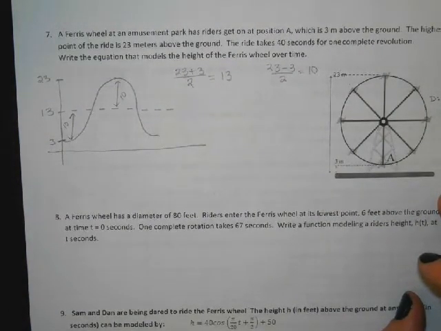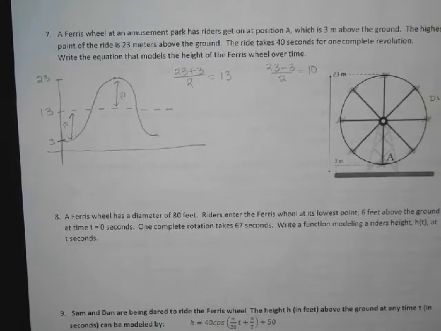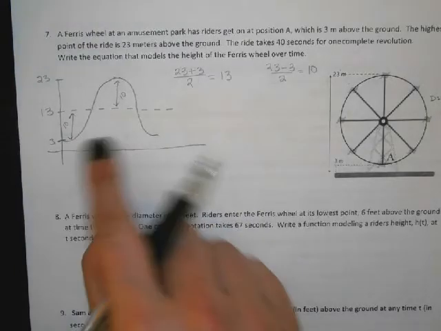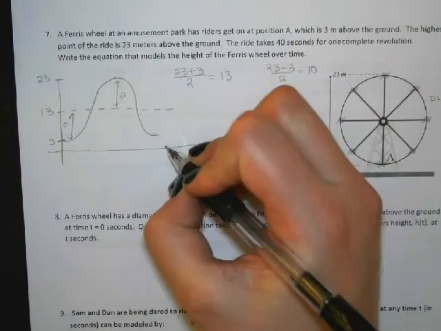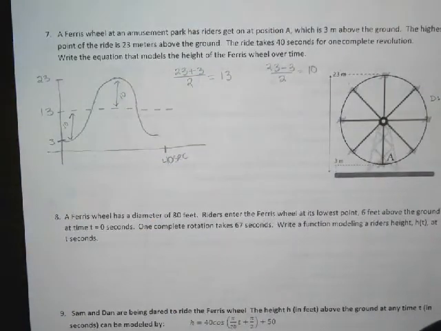It says that the ride takes 40 seconds. When they tell us that the ride takes 40 seconds, what are they telling us? It starts at 0 seconds and it ends at 40 seconds. They gave us the period. 40 seconds is the period of the graph.